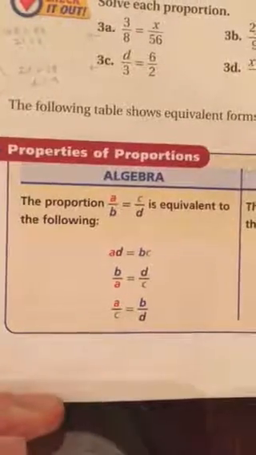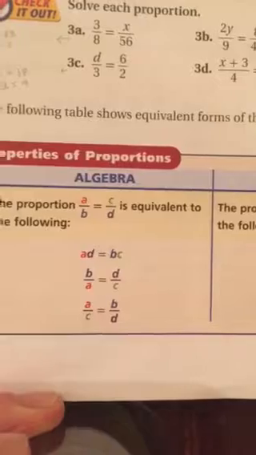This is the third video. We are still on lesson 7-1 and I am on page 455 at the bottom. And we are looking at the properties of proportions. So let's take a look at this.